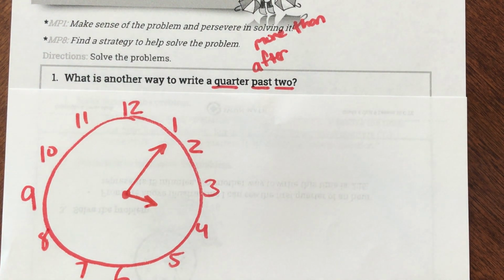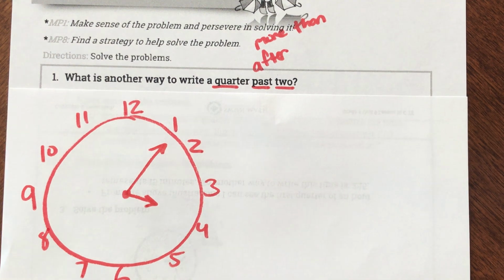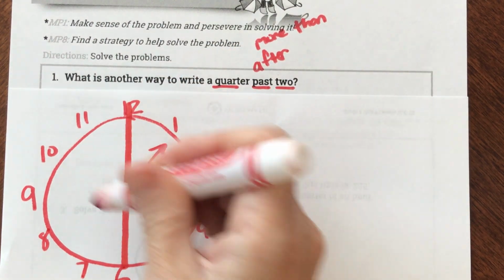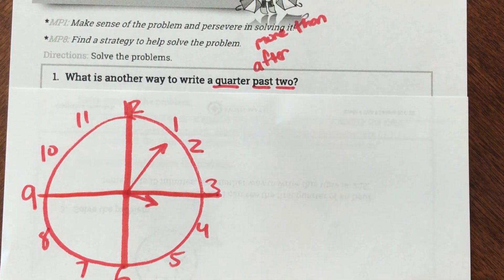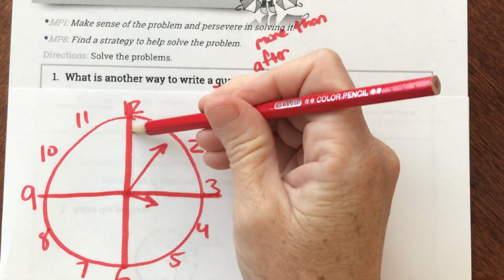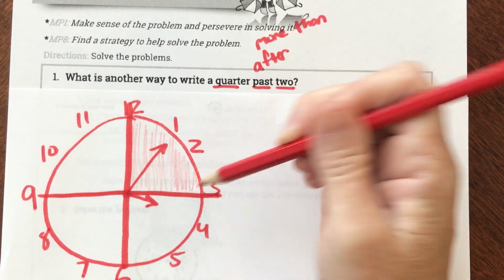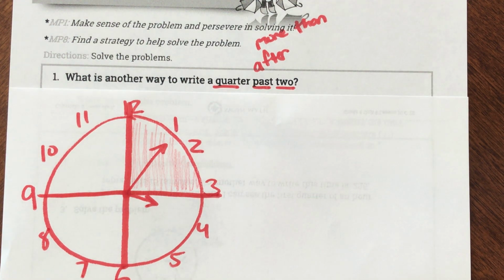Now, what we could think about with a clock is a clock could be divided into quarters. If I was to take this and cut it into fourths or quarters, each one of these is a quarter.